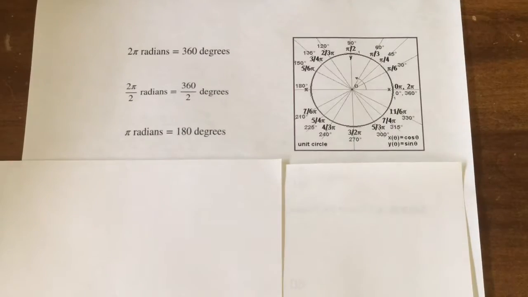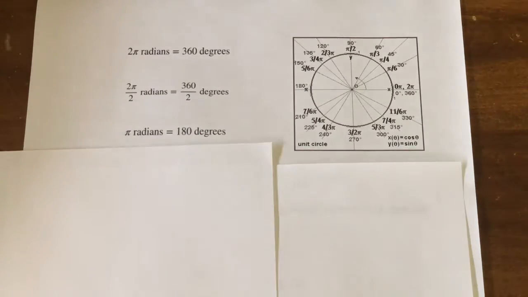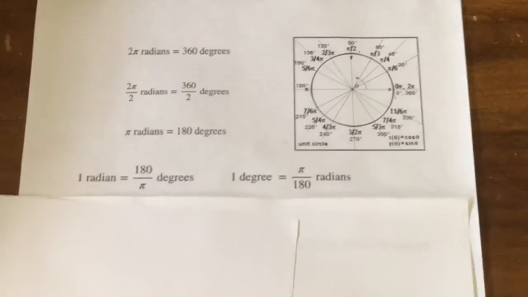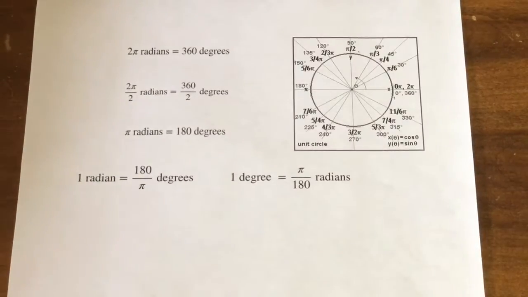If we want to find out what 1 radian is, we would have to divide both sides by pi, because we want to isolate the radian side. That leads us to 1 radian is equal to 180 divided by pi degrees. On the other hand, if you want to find out what 1 degree is, you would divide both sides by 180 in order to isolate the degree side. That leads us to 1 degree is equal to pi divided by 180 radians.